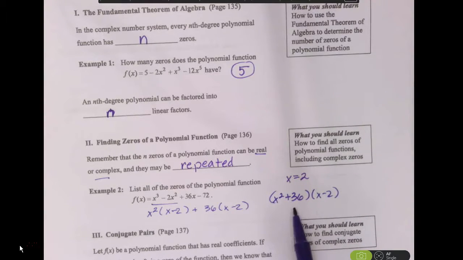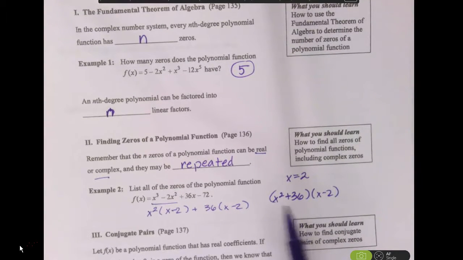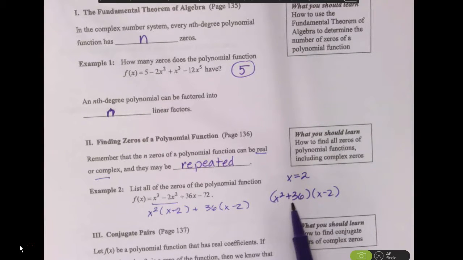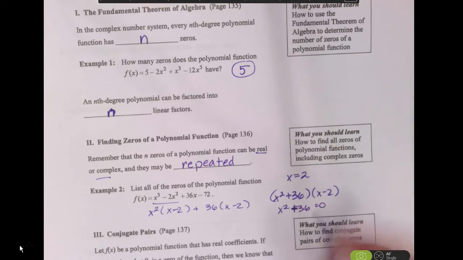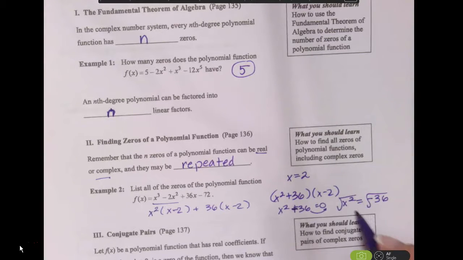And then I don't know if you guys recognize this right off the bat. This is kind of a famous non-factorable pair. Whenever they're teaching difference of squares, you always can factor it if it has a difference, but if it's a plus, then it's non-factorable. So now let's see what the zeros are of that. I'm going to set x squared plus 36 equal to 0. I'm going to jump the 36 over. So if x squared is negative 36, when I square root both sides, that's where our imaginary numbers come in. So the square root of negative 36 is just plus or minus 6i.